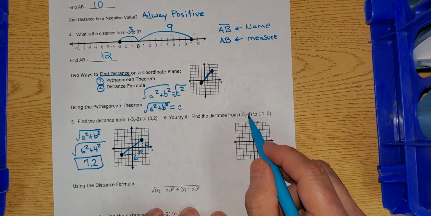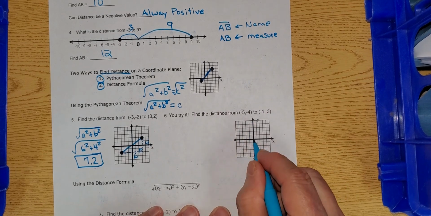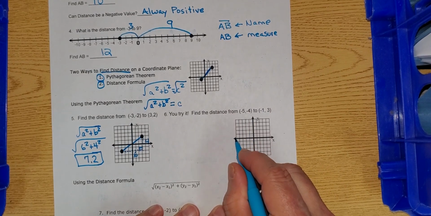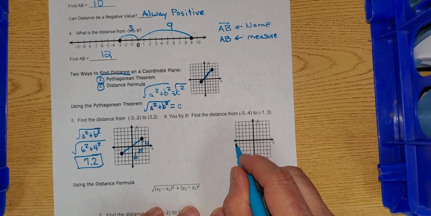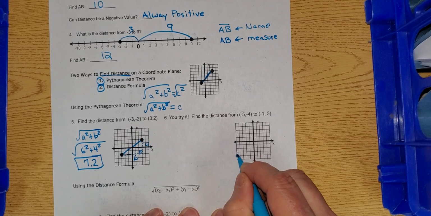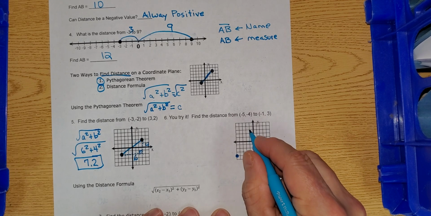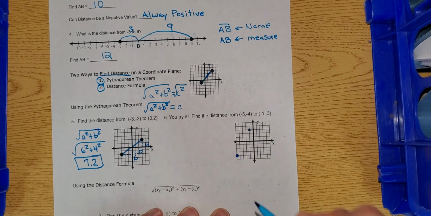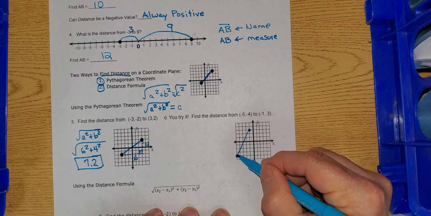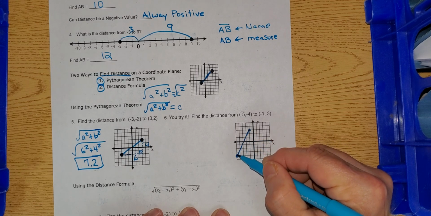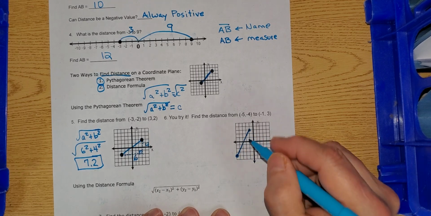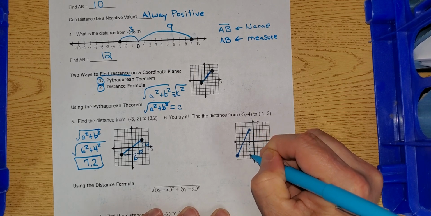Remember left or right for the first number? So -5, you go 1, 2, 3, 4, 5, and then it says -4 down, so you go 1, 2, 3, 4, and you're here. That's the first one. And then the second one, you go -1 and then up 3. Okay, so we're going to make our hypotenuse. That's the distance we're going to find from point to point, or the length of this segment. And then we're going to make our right triangle.